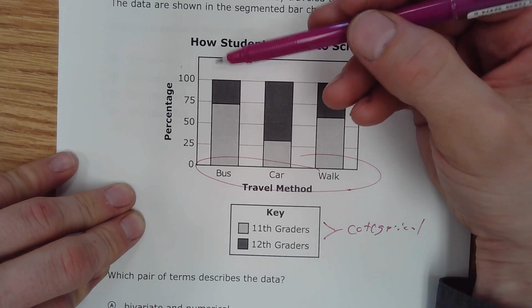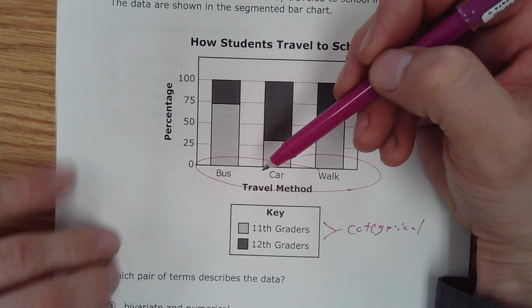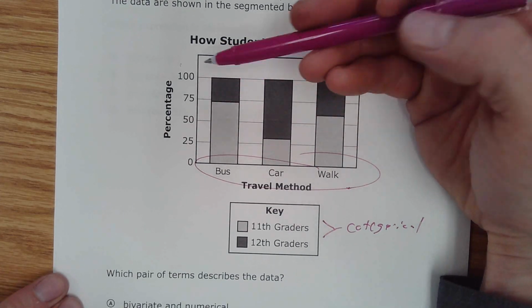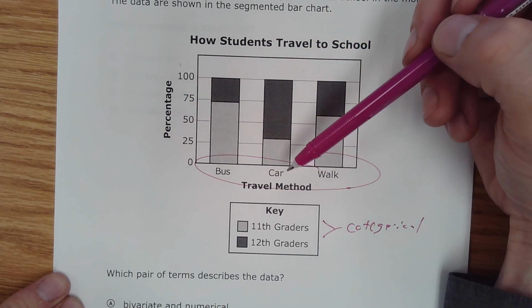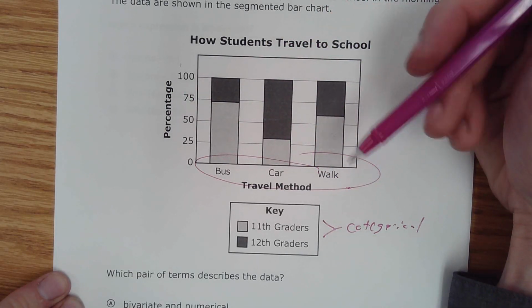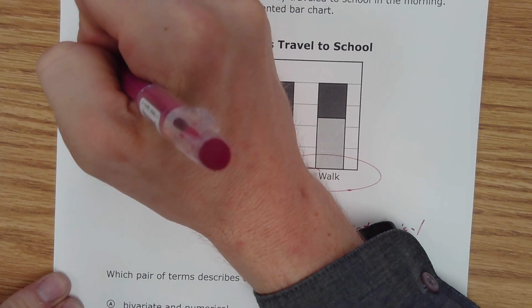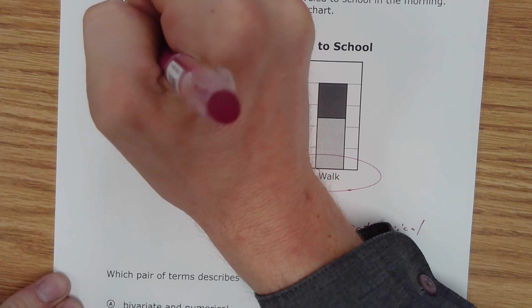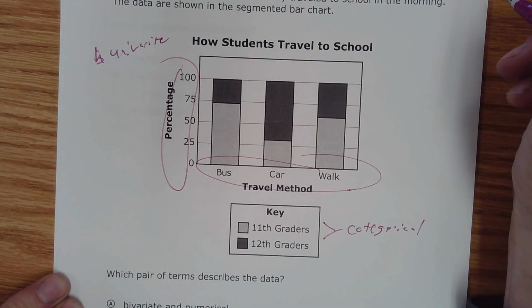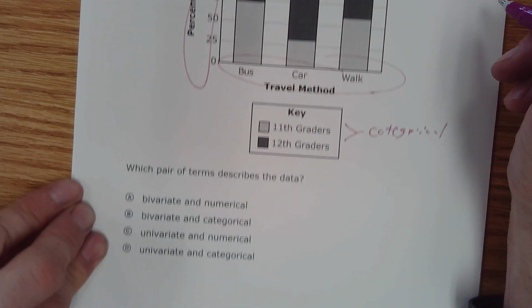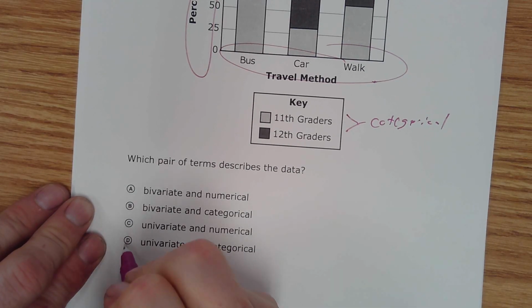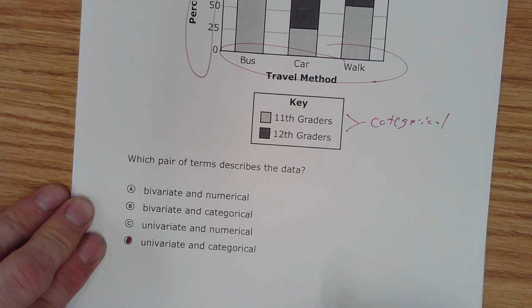of the set. It's the percentage of the set. So I'm not really comparing the percentage to another number. I'm comparing the percentage to a category. So there's only one variable, and it's univariate. And then this becomes categorical. So this is univariate and categorical.